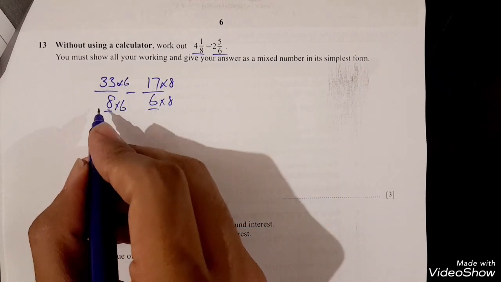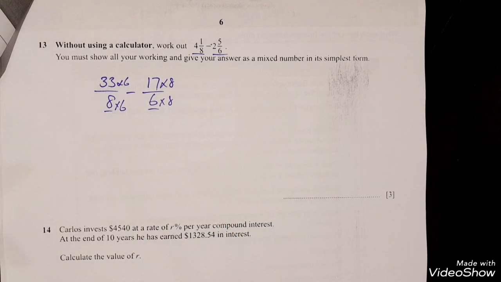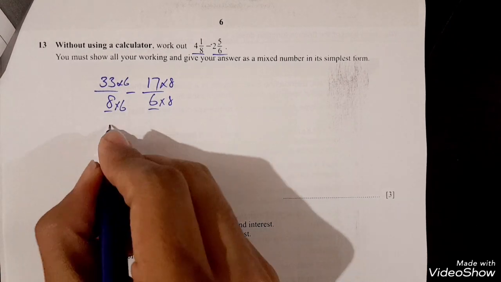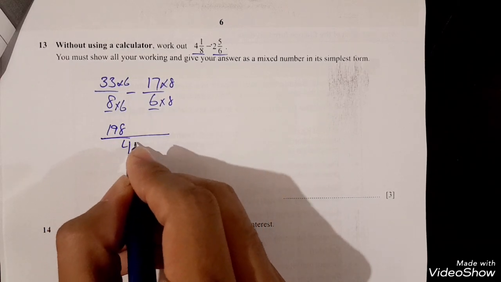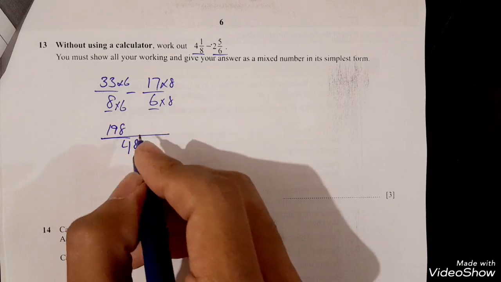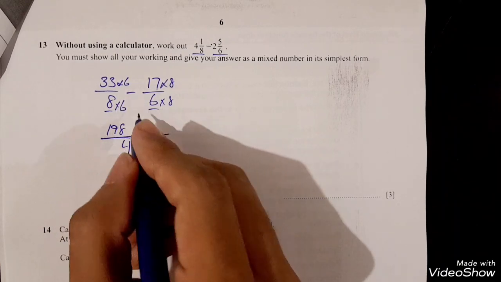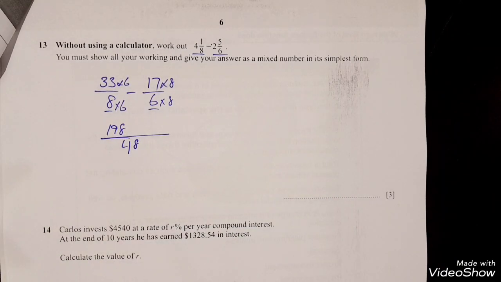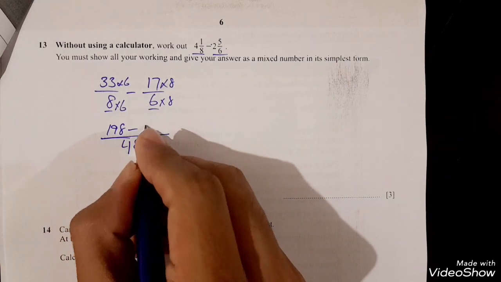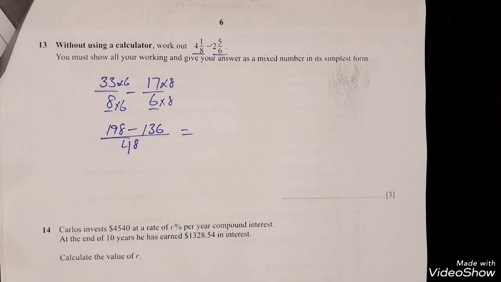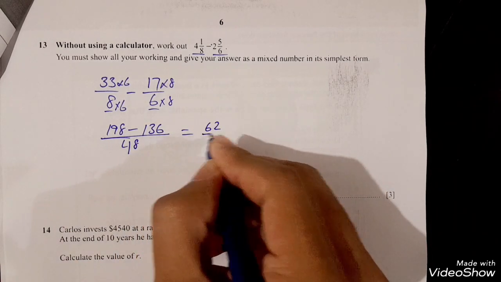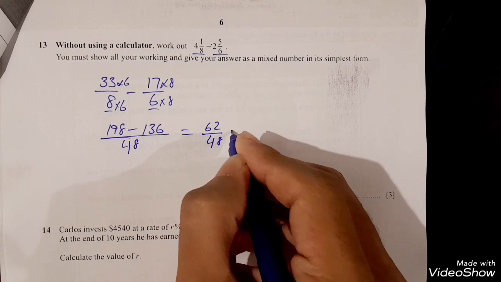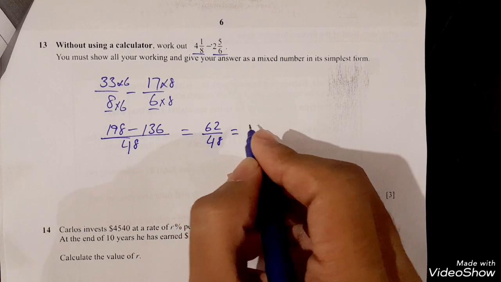So this will be 33 times 6, which is 198, divided by 6 8s are 48. So we'll write 48 below both numbers because the denominator will be the same. Then 17 times 8, which will be 136. So 198 minus 136 will be 62 over 48.